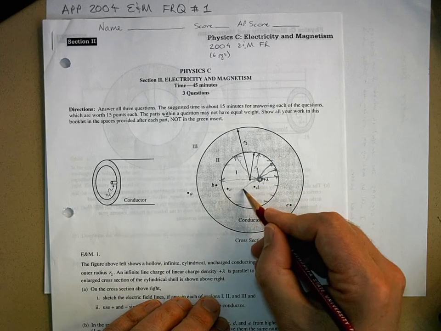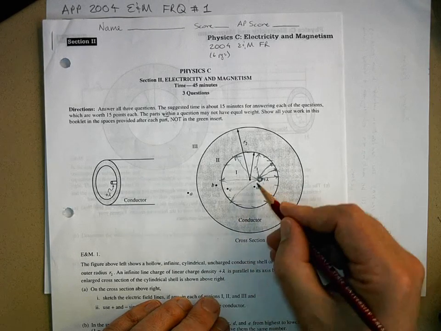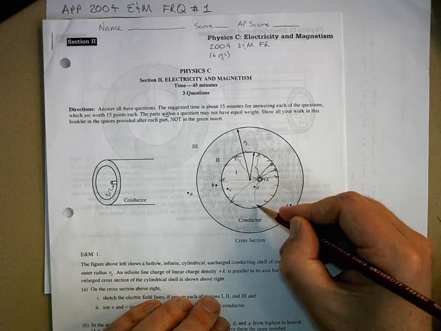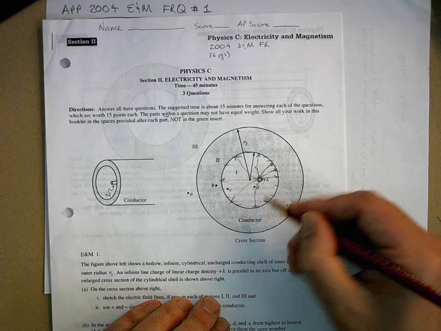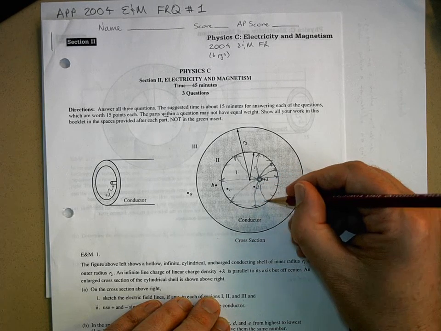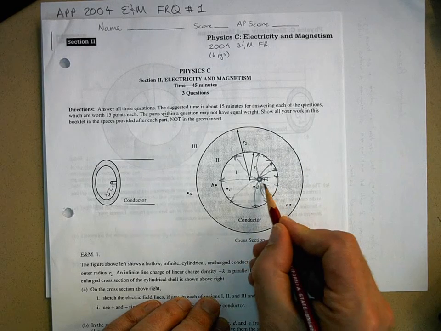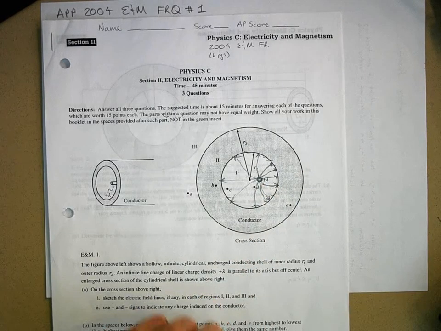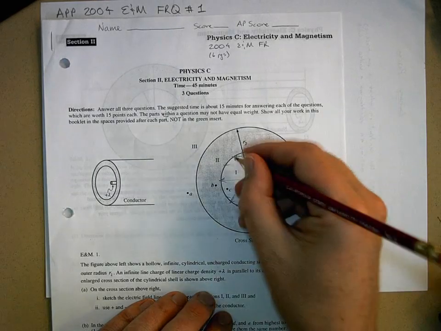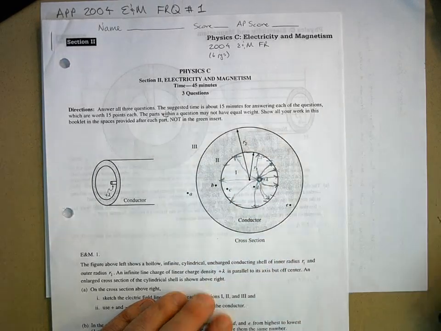And it should look fairly symmetrical. Something like that. You can even indicate that these are perpendicular.